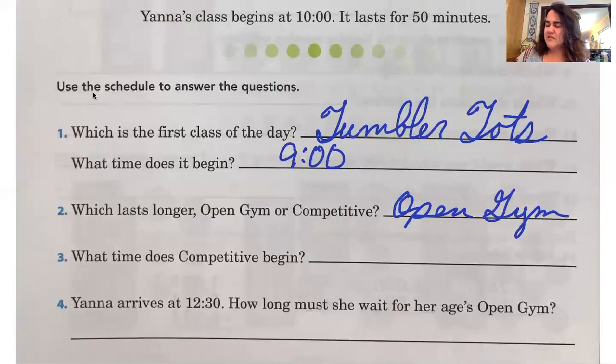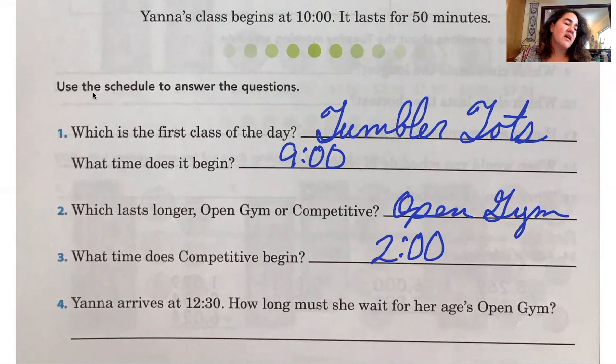All right, what time does competitive begin? Second graders, who knows? Jackson, go up to the schedule. When does competitive begin? At 2 o'clock. Good job. Yana arrives at 12:30. How long must she wait for her age's open gym? If she gets there at 12:30 and her age open gym starts at 1, she has to wait for how long? 30 minutes. Correct.